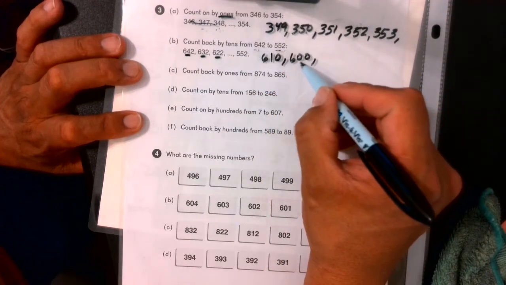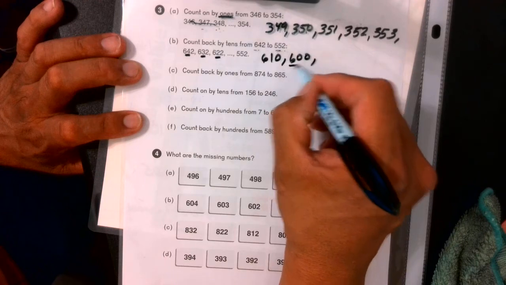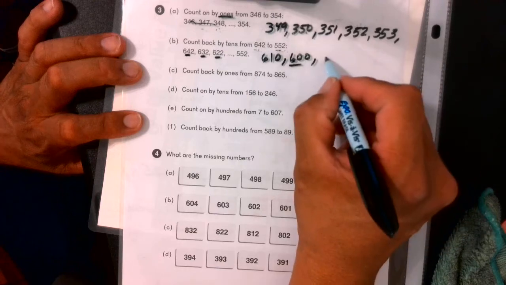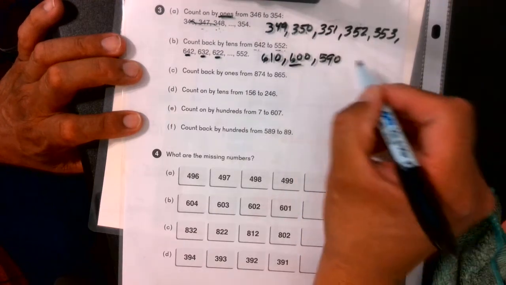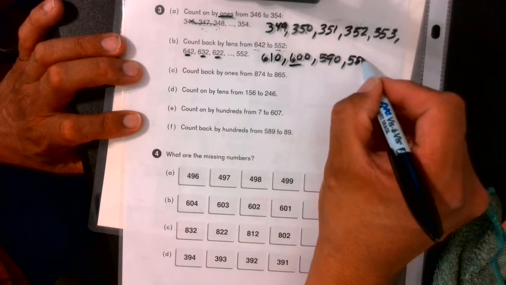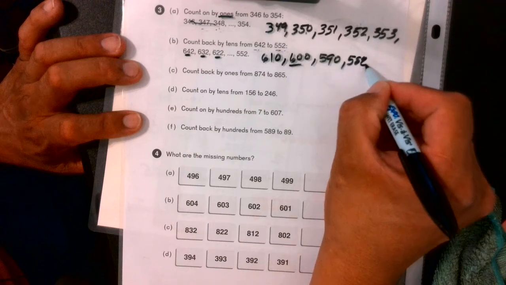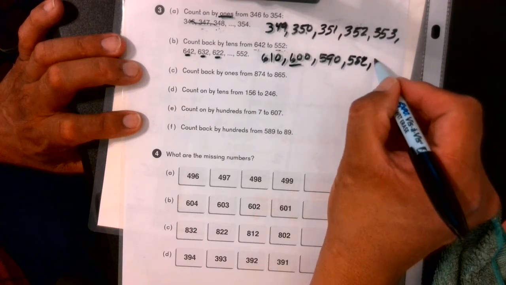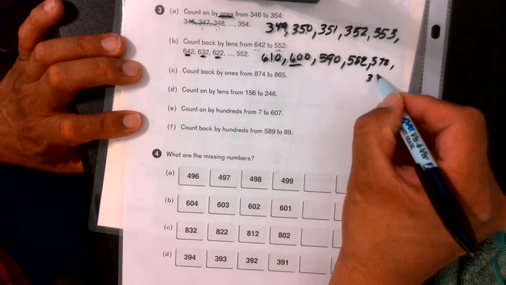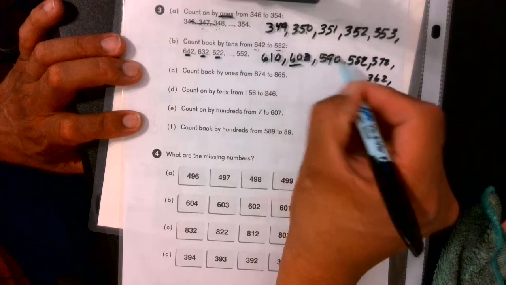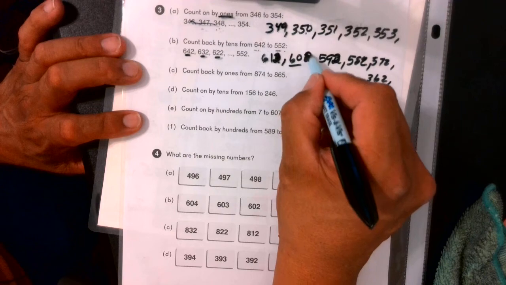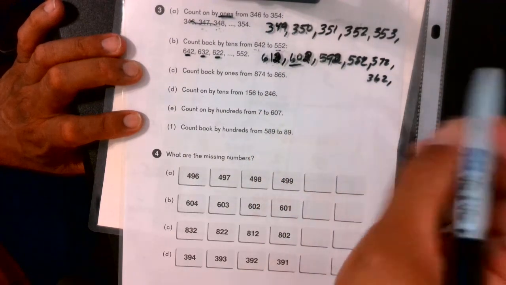Ooh, so if I'm going to lose here, remember, if I take 10 less than 60, now it becomes what? 550, 580, oh, excuse me, 582, 572, and 362. These all should have 2's on the ends. My apologies. Because the only thing that changed is what? The tens. Okay, let's take a look at this one.